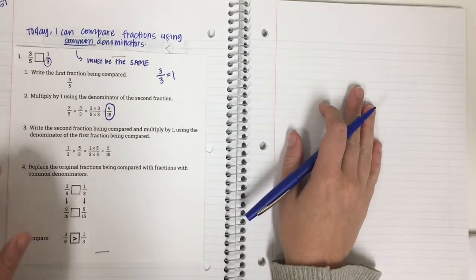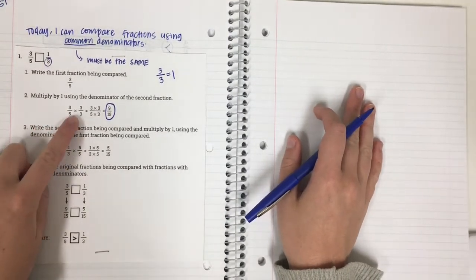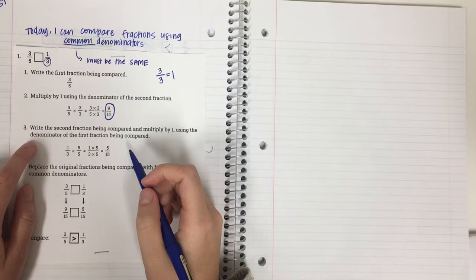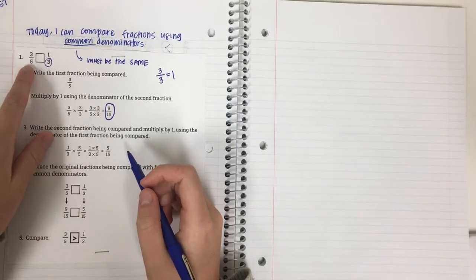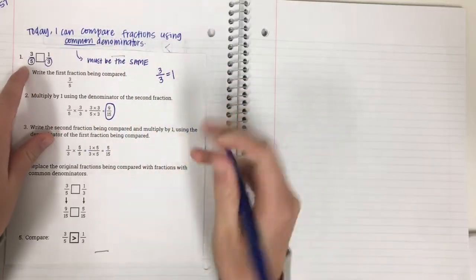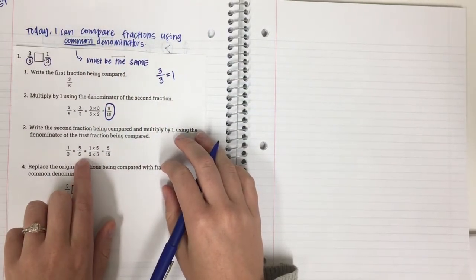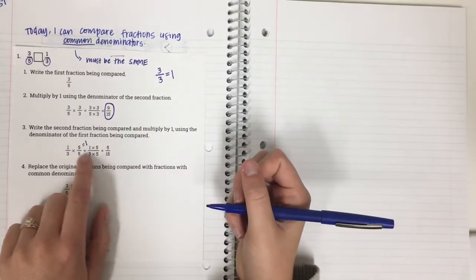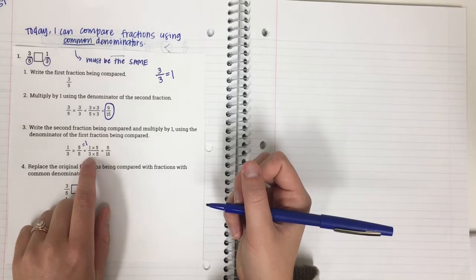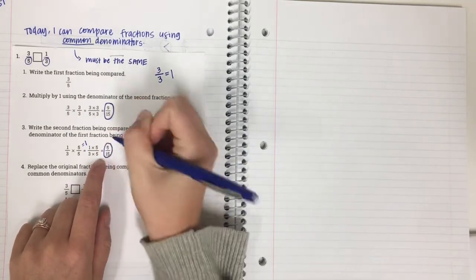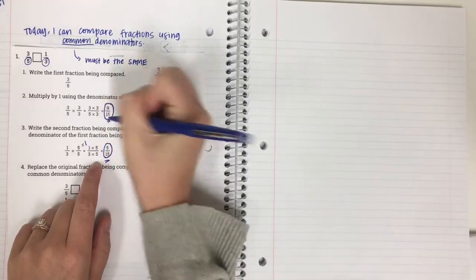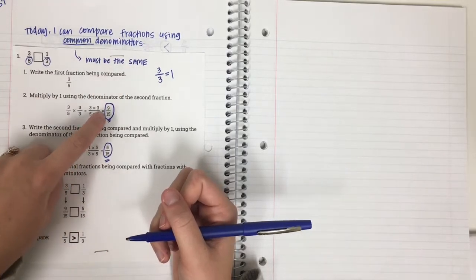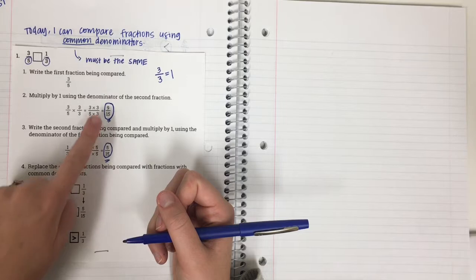So once you've multiplied by the 1 they give you, 3/3, then you're going to write the second fraction being compared. So you're going to write 1/3, and you're going to take the denominator from the first fraction, and that's going to become your 1. So instead of 3/3, you now have 5/5, which gives you 1 as well. Then you multiply across, and you get 5 over 3 times 5 is 15. So you'll see here that we have a 15 here, and we have a 15 here. That's what we call common denominators, because they have the same denominator. Denominator, remember, is on the bottom, down, denominator.